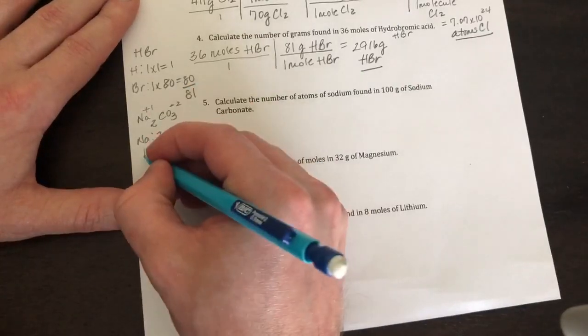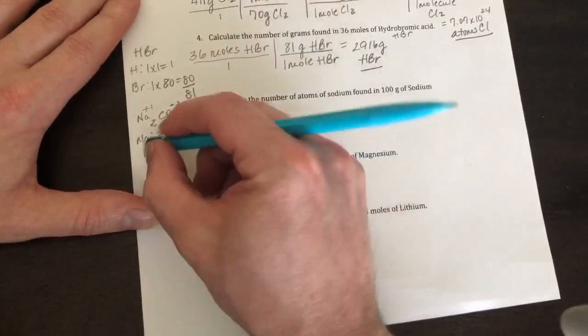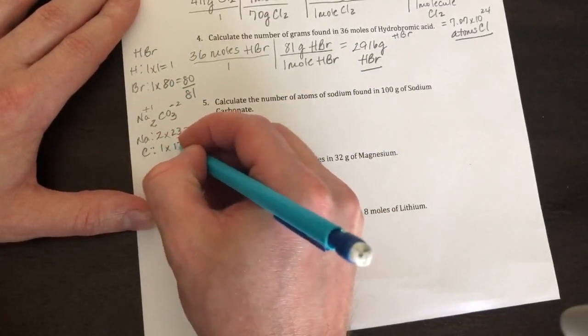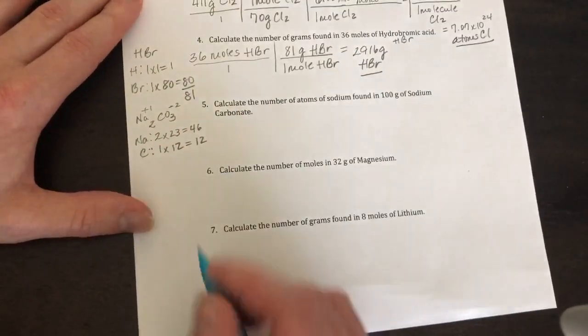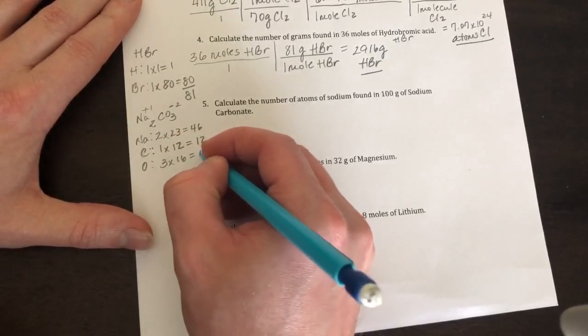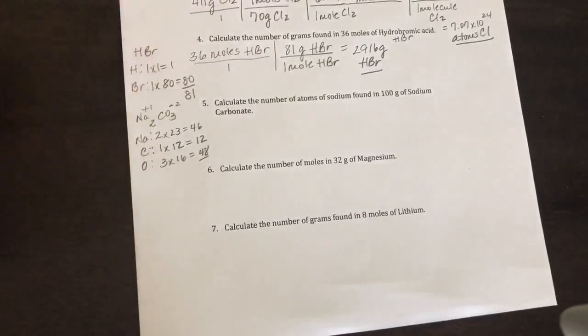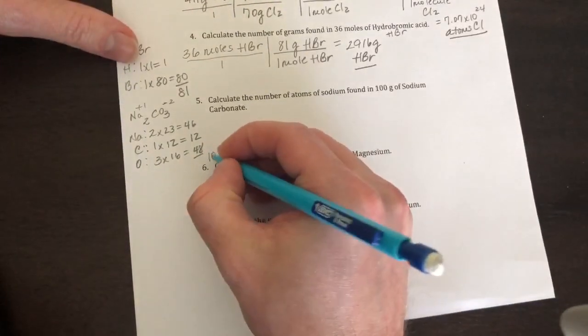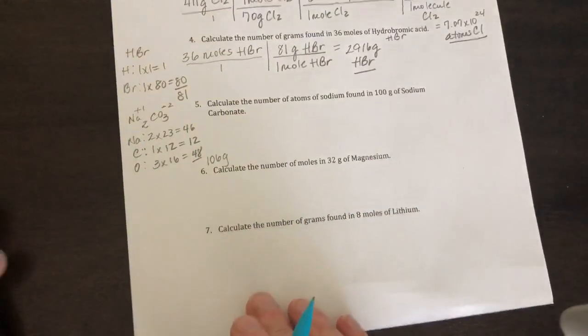You got 1 carbon at 12. And you got 3 oxygens at 16. I get 106 grams.